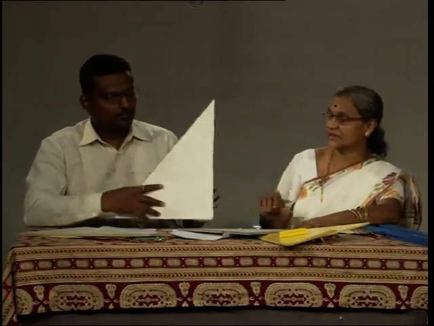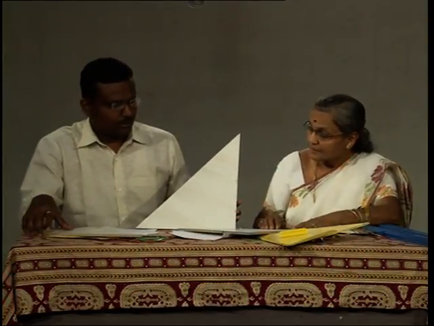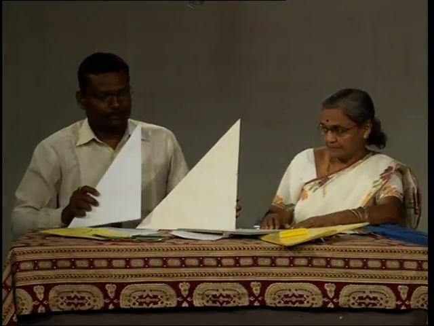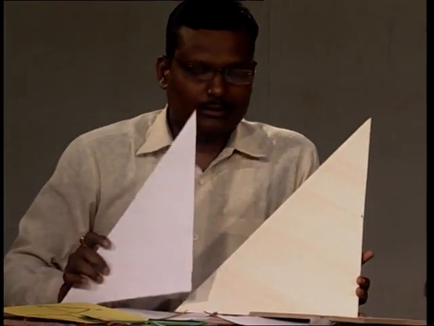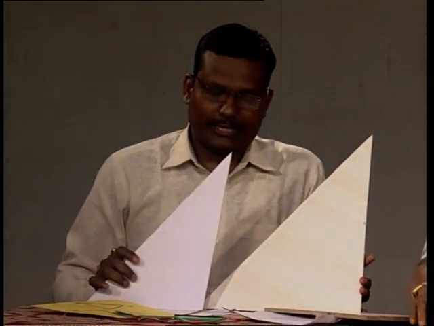That means they will classify the triangles with the help of sides as well as with the help of angles. Yes, in this triangle also we can see these cuttings of triangular shape, which show the three types of triangles: acute angle triangle, right angle triangle, and obtuse angle triangle.